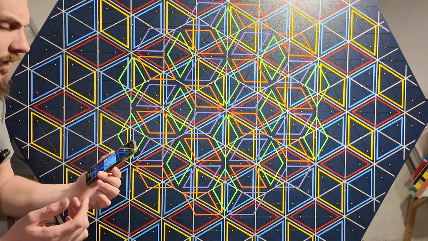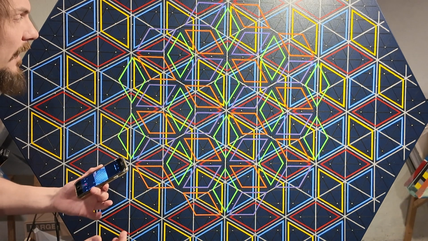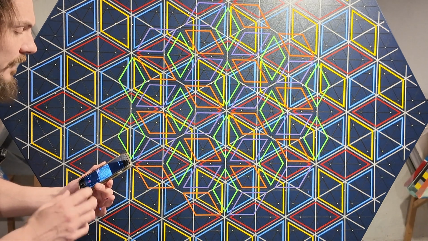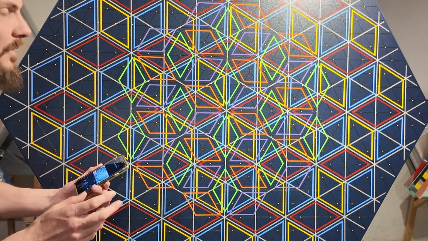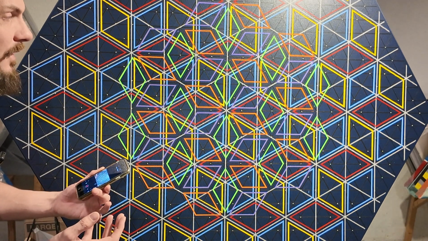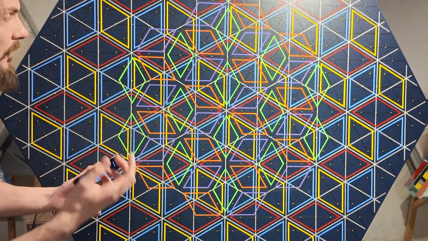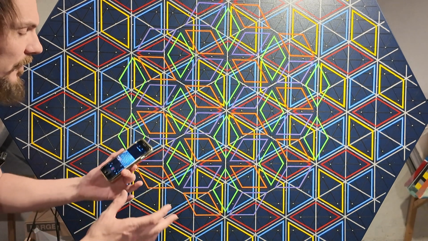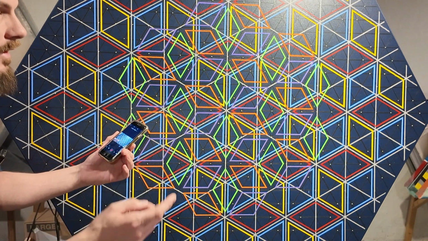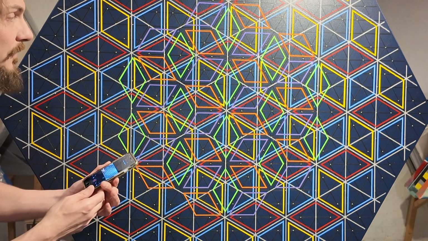So if you don't know about the flower of life, basically there's different naturally occurring geometries with circles, and the flower of life is one that can repeat out infinitely, and it is representative of kind of the cycle of all of life.